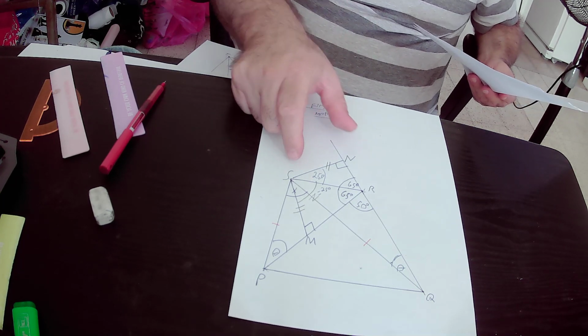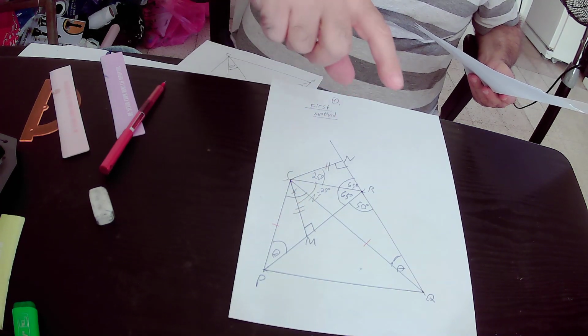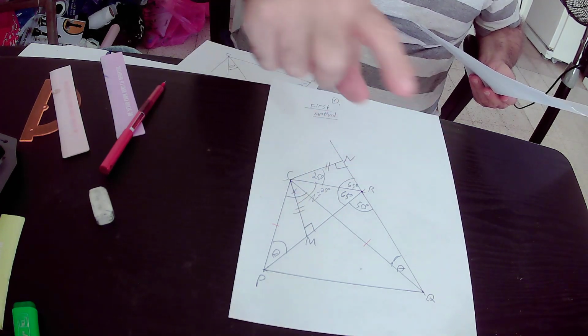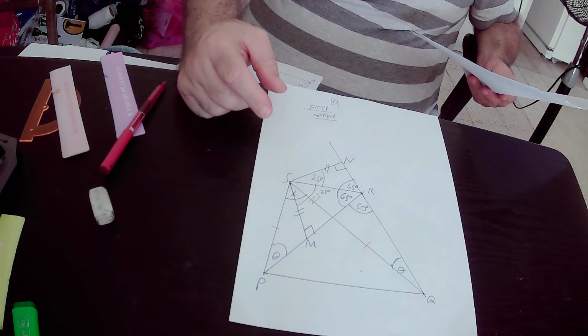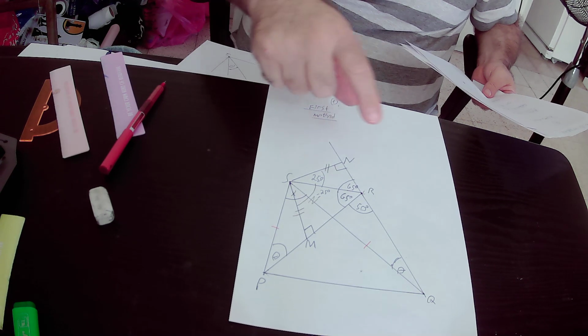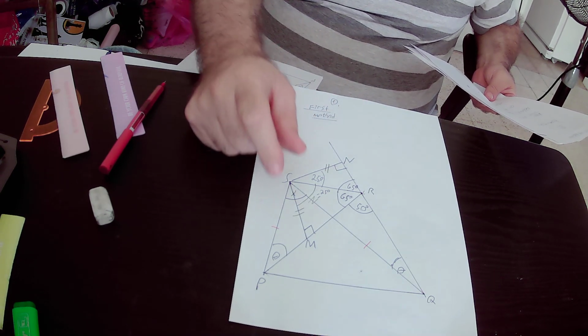So SN equals SM, QS equals SP, and also QN equals PM.